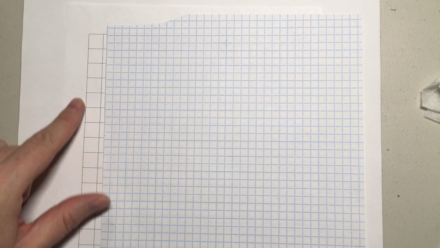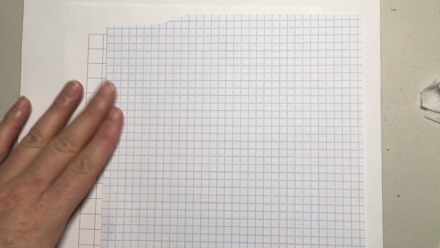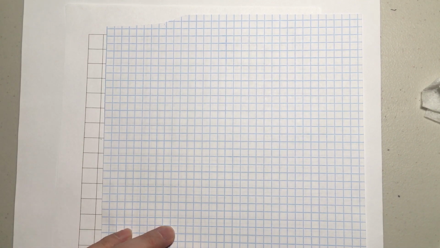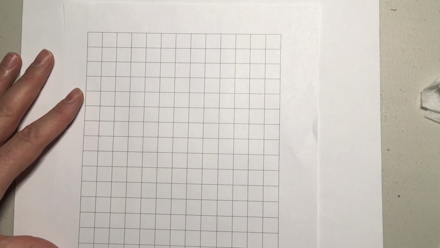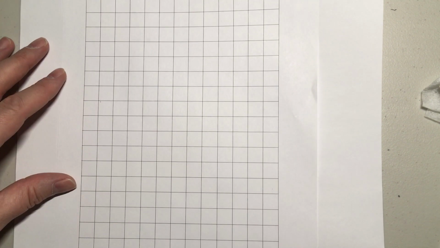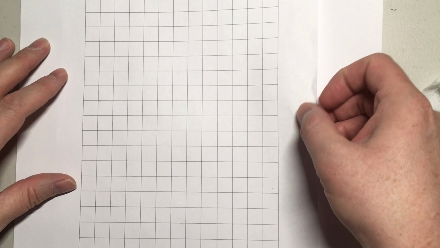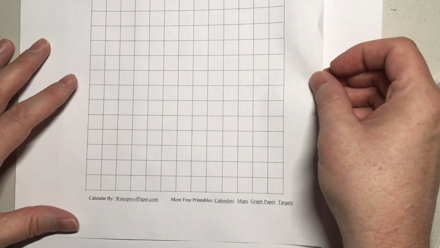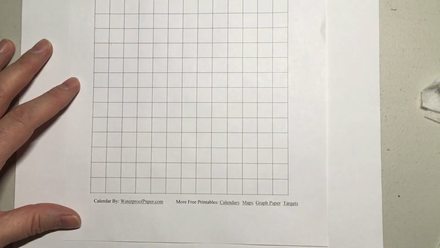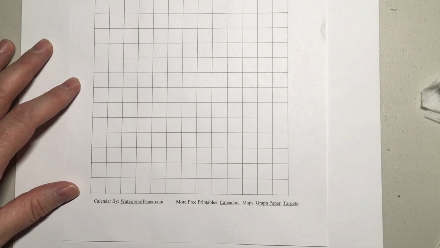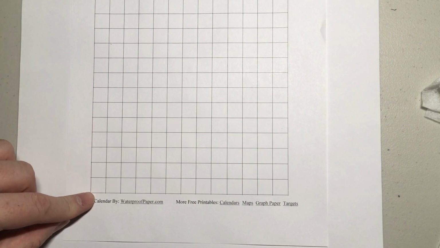But for children that are just learning the idea of arrays, I would keep it simple and try to print off something where the squares are a little bit bigger. Okay, I went and just did a quick little search on the internet, grid paper, and I found this.